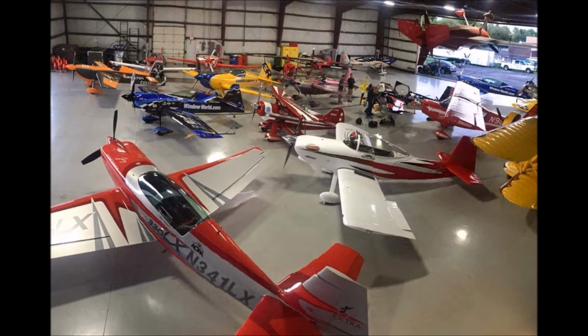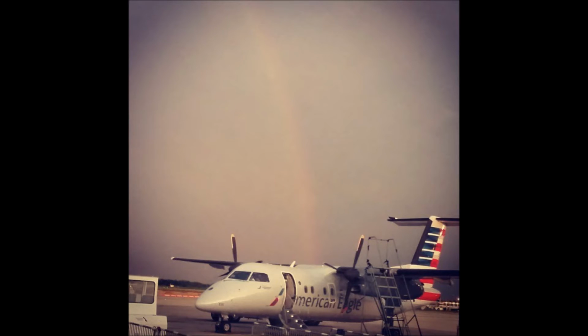So 2,200 is traffic pattern altitude here at Cortland. That's 1,000 feet above the ground. 800 or 1,000 feet are the standard traffic patterns. 1,000 is probably way more common now. Okay, so start turning towards that water tower down there. You see it? Just behind the wing?